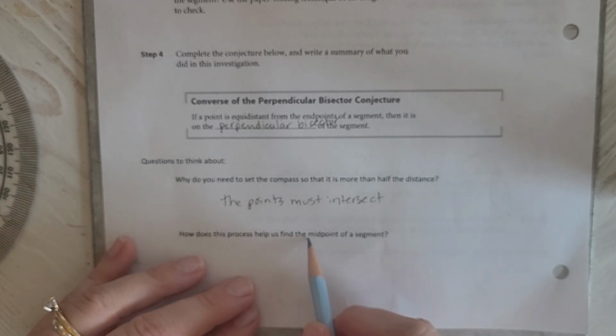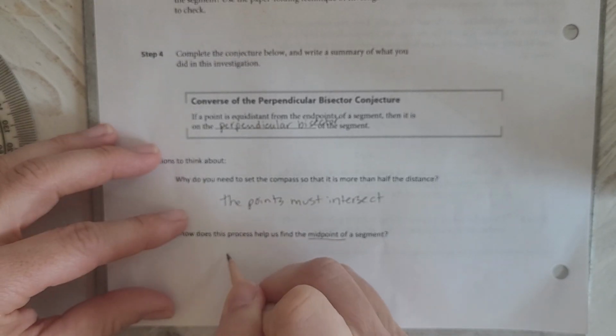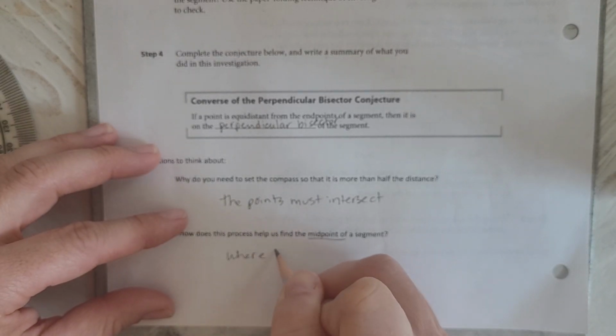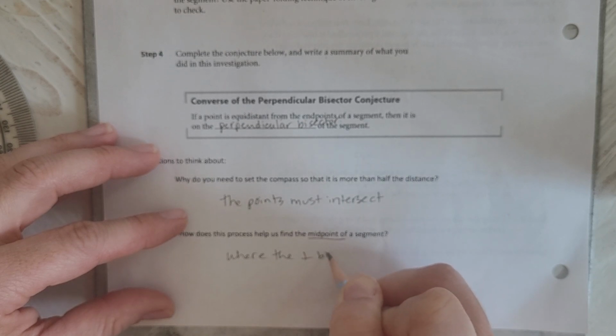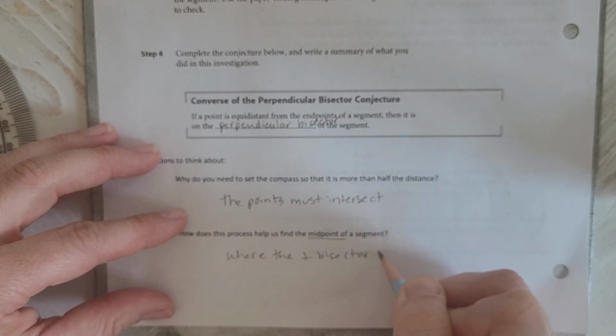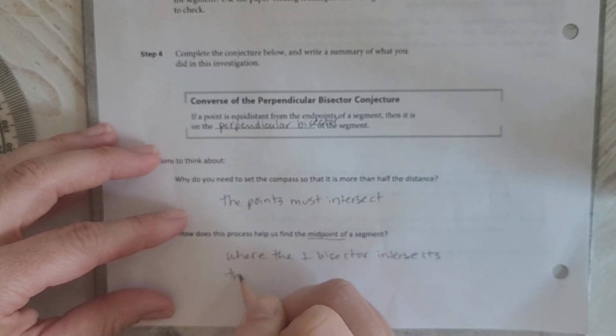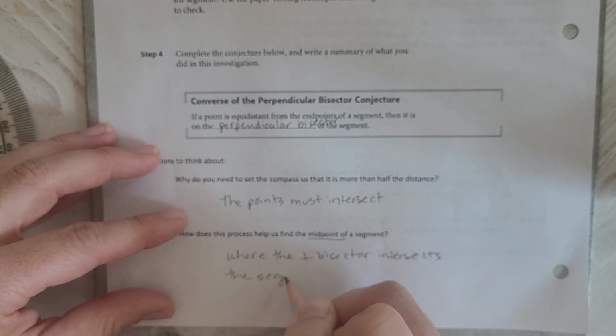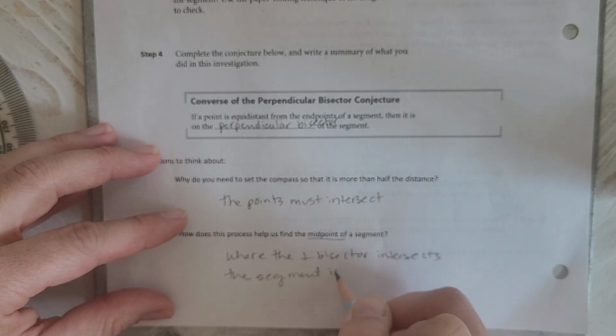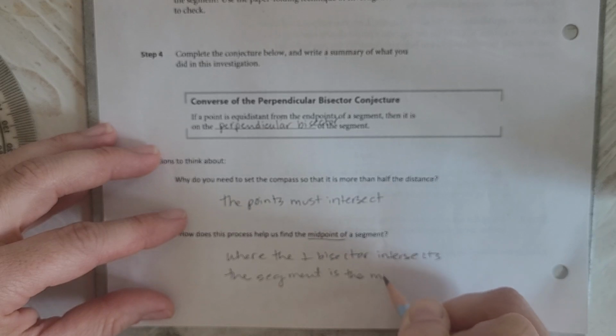And then how does this help us find the midpoint of a segment? Well, it tells us that where the perpendicular bisector intersects the segment is the midpoint.